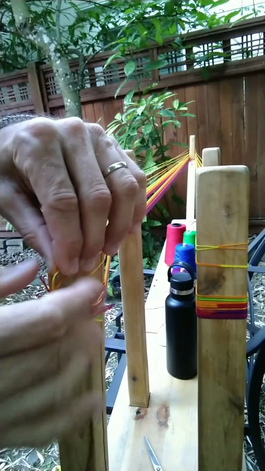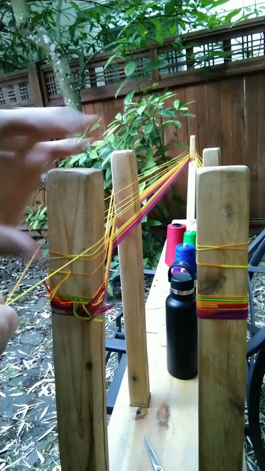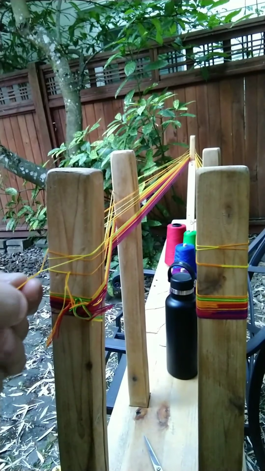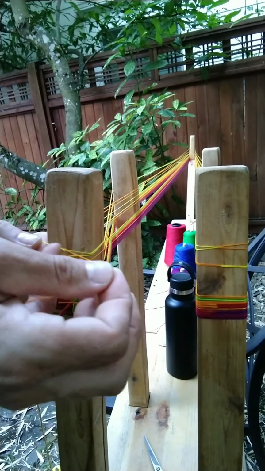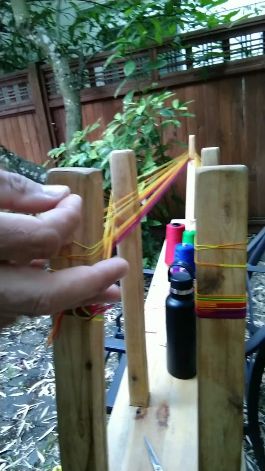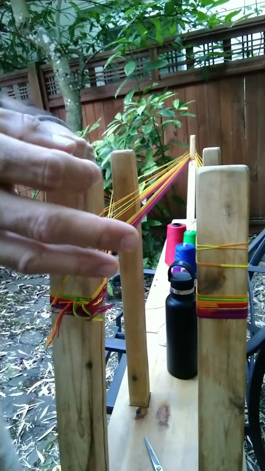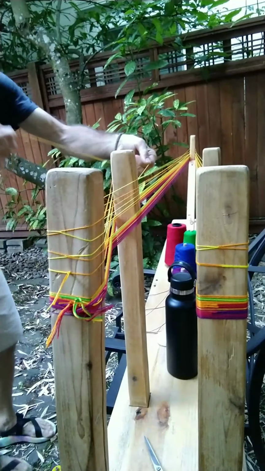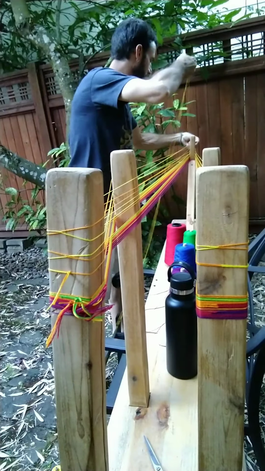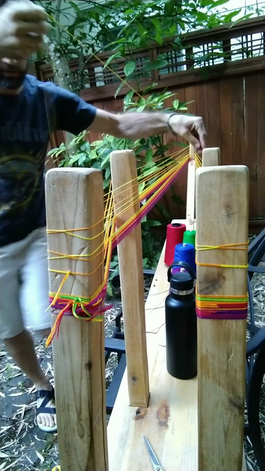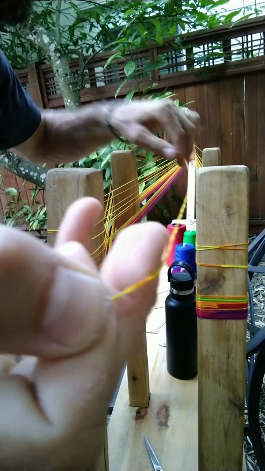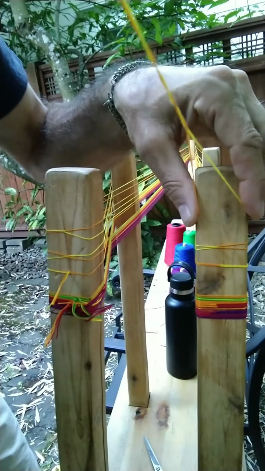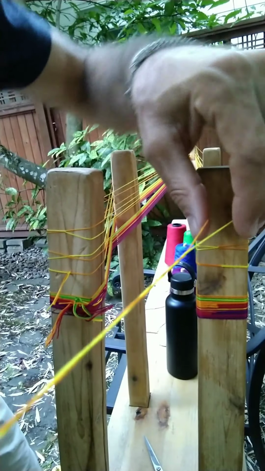So that's 2. And now we're going to do a little switcheroo again and do 1, 2, 3 twists. Bring the orange back to the bottom, bring the yellow back to the top. So we will see as we begin to weave that this is making a checkerboard design.